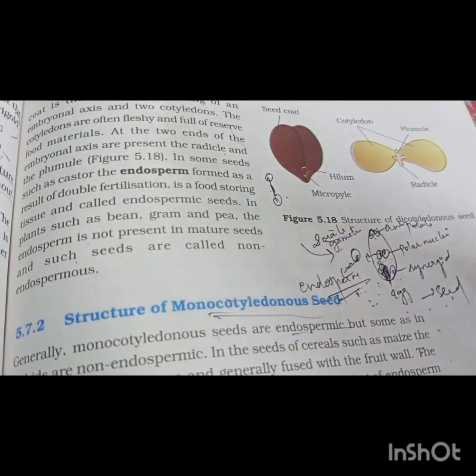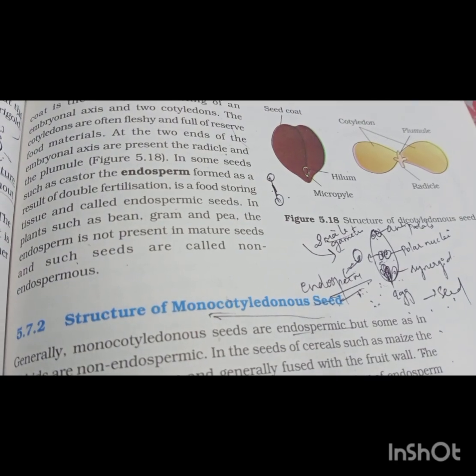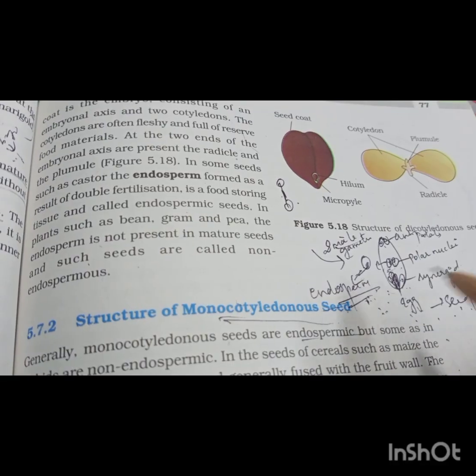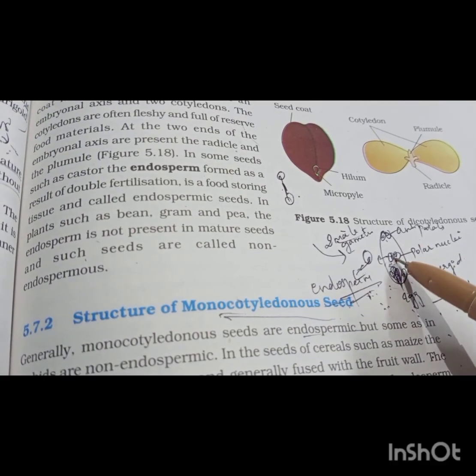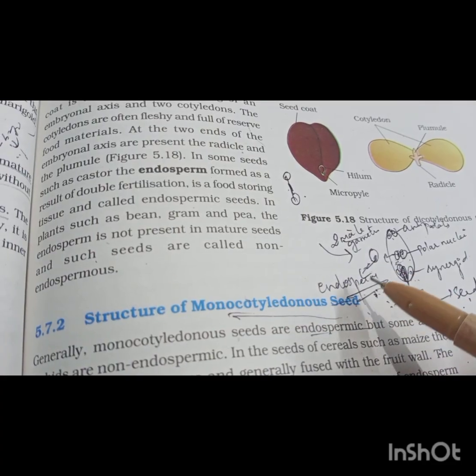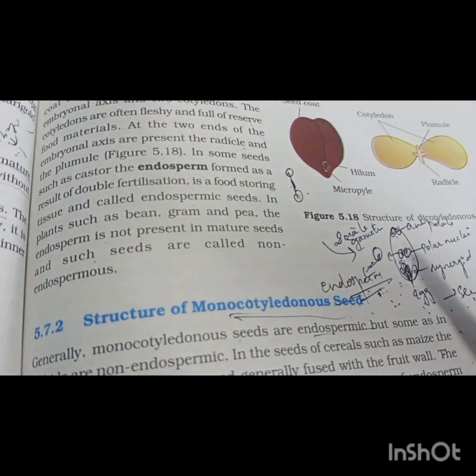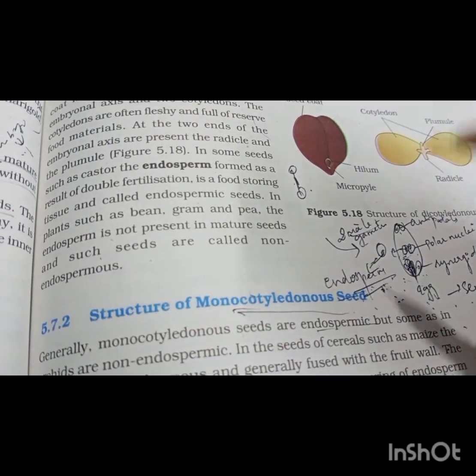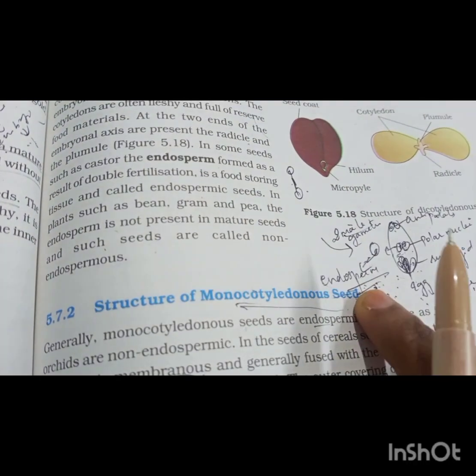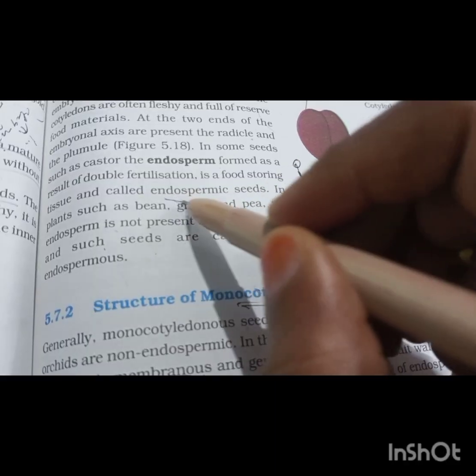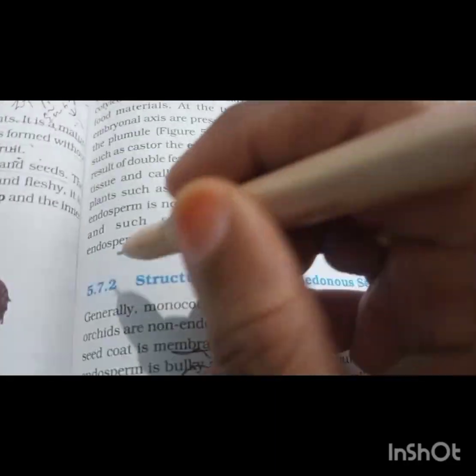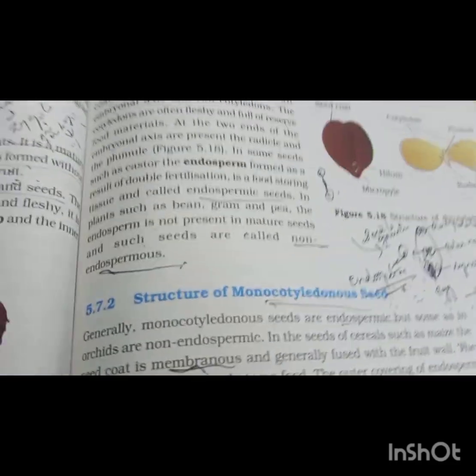So the two male gametes will be released, of which one will fuse with the egg and the other will fuse with the secondary nucleus. The one fusing with the egg will develop into the seed. The other, which is fusing with the secondary nucleus, will develop into endosperm. Endosperm actually has stored food materials which are useful for the growth of the seeds. The seeds possessing this endosperm are known as endospermic seeds, and the seeds in which the endosperm is absent are known as non-endospermic seeds or non-endospermous.